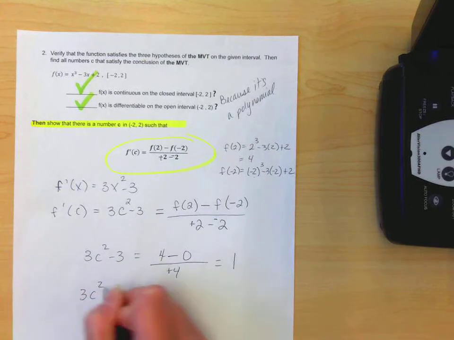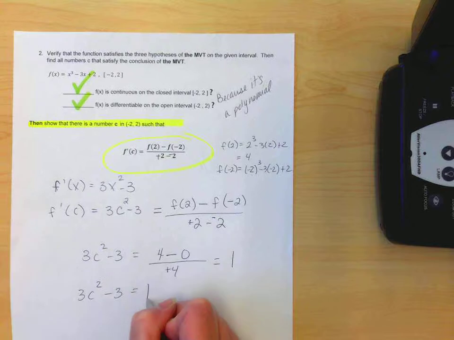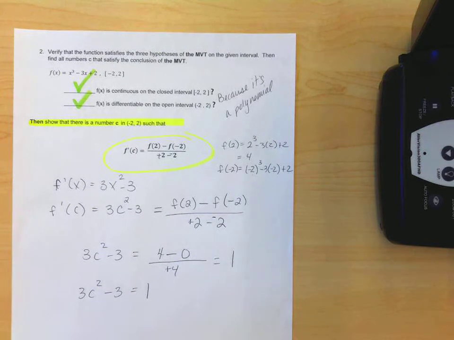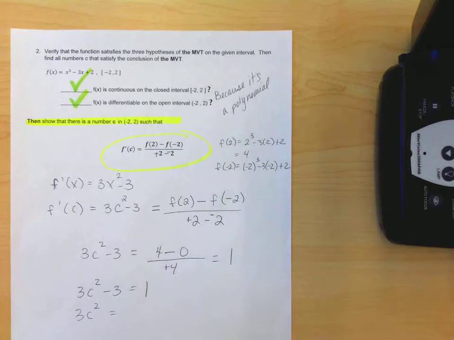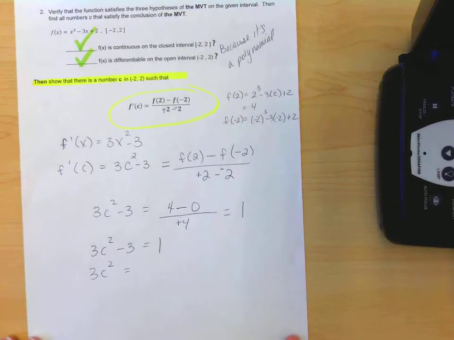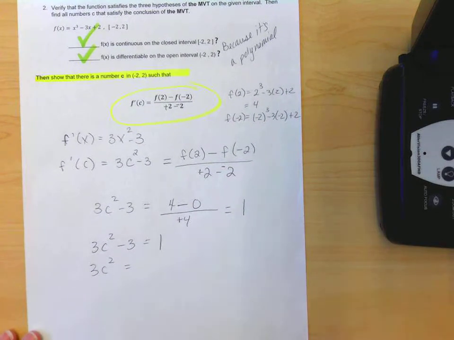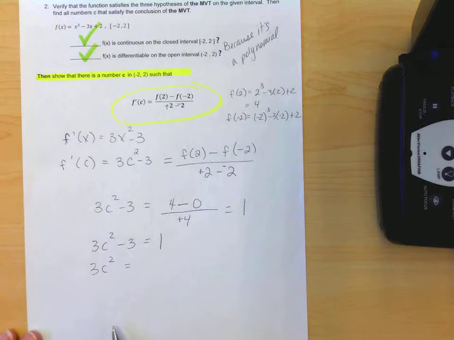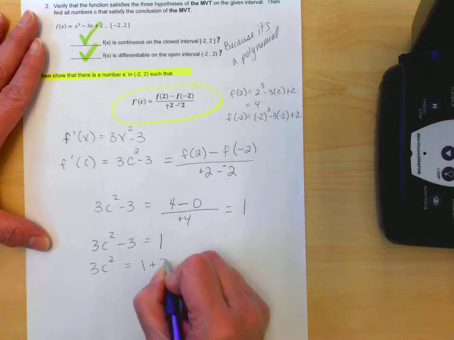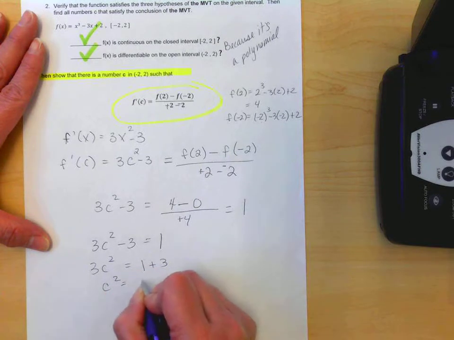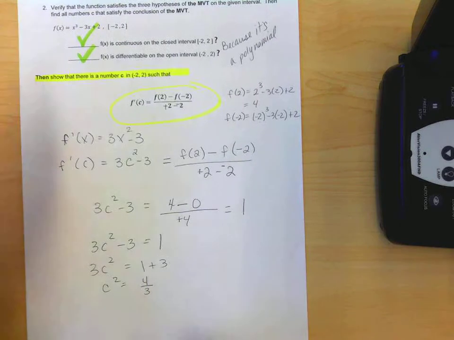Now I just need to find c. I'm going to use the square root property rather than factoring and setting it to 0. The reason why is we only have a c squared term, we don't have a c term here. So we have 3c squared equals 1 plus 3. c squared equals 4 over 3.